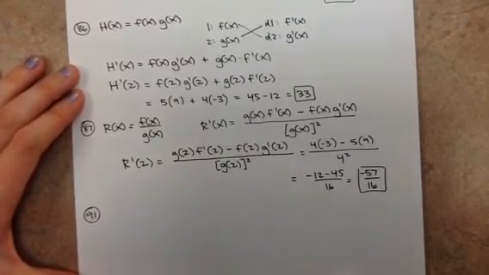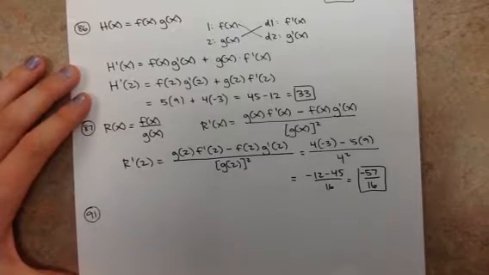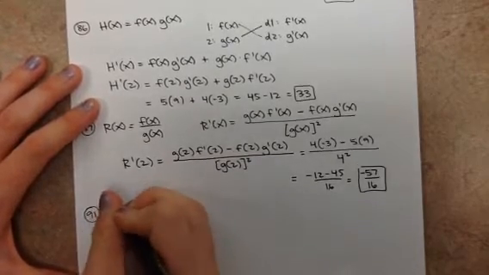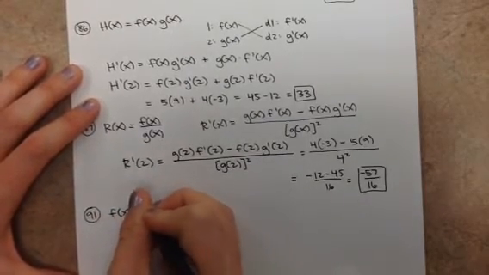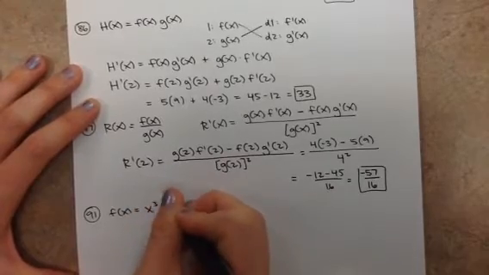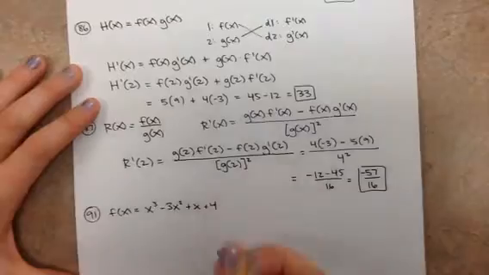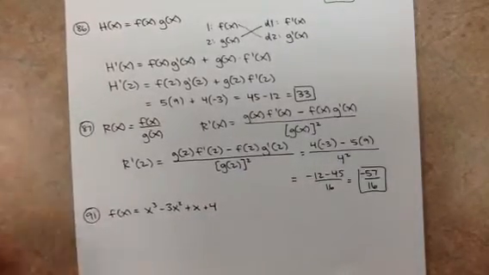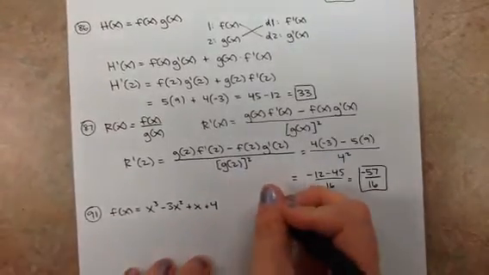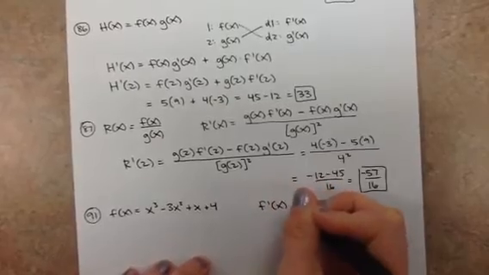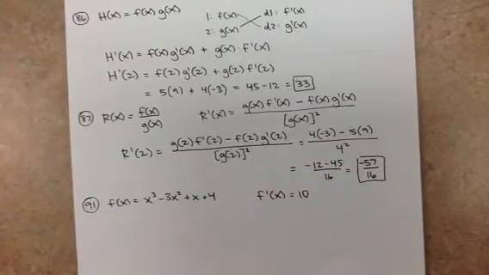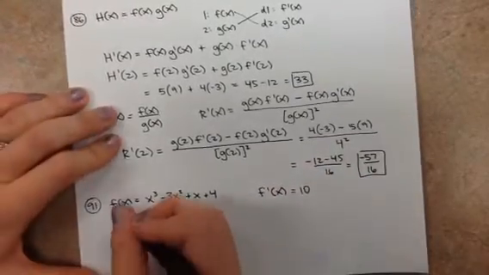So 91 says find the points on the graph whose tangent line has a slope of 10. So let me write down that equation first. Being able to answer questions like this is super important for the AP test. So we want the tangent line to have a slope of 10. What we're looking for is values of the derivative equal to 10. So in order to answer that, I have to find the derivative first.